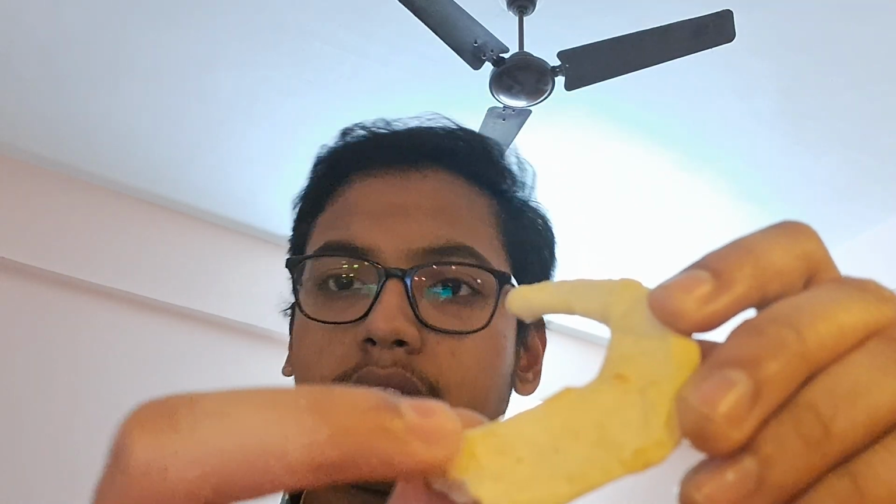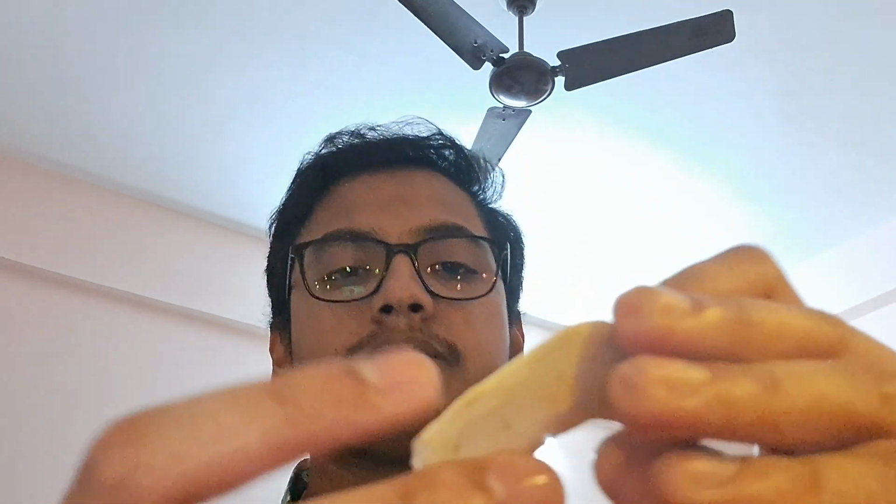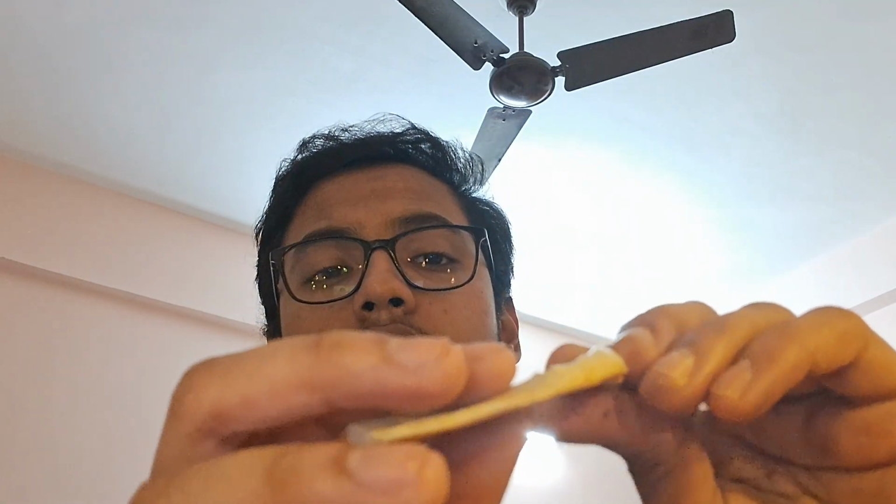In front of the subclavian vein, you have the costoclavicular ligament, and then you have the subclavius. Between the anterior oblique groove and the posterior oblique groove, you have a tubercle which separates the two grooves. This is the scalene tubercle, which gives attachment to the scalenus anterior muscle.